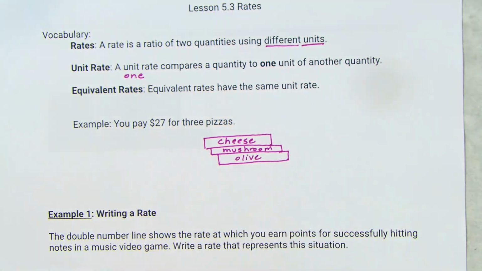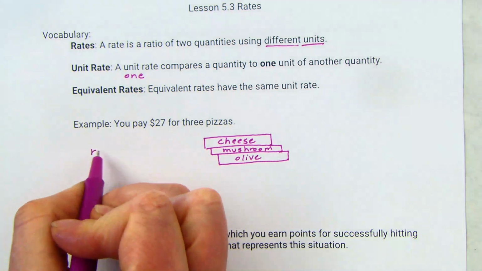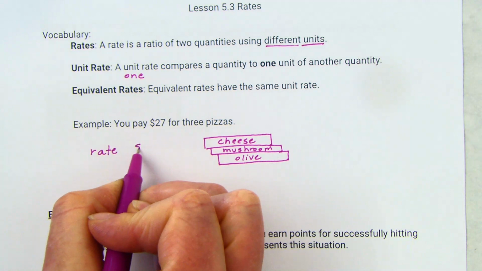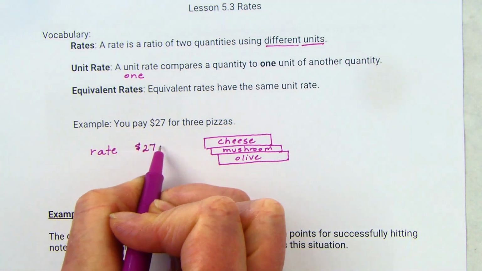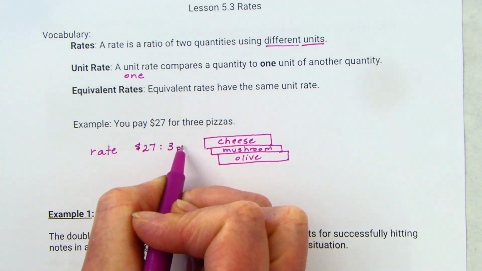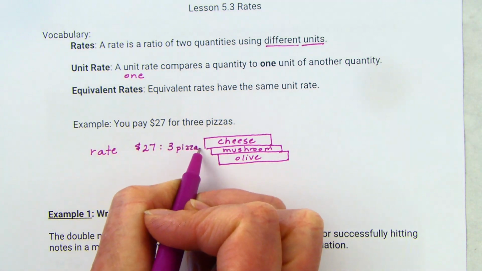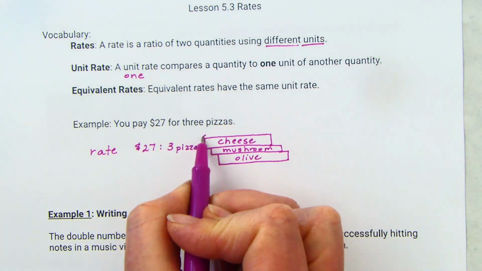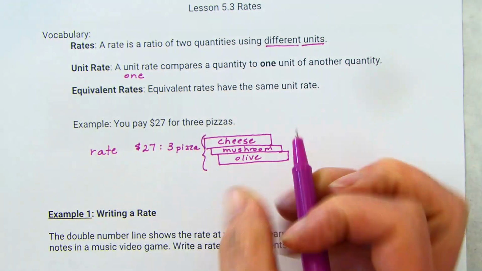All right. Then the rate is $27 to 3 pizzas. Uh-oh, I have to write small. All right. So this whole thing is the rate.